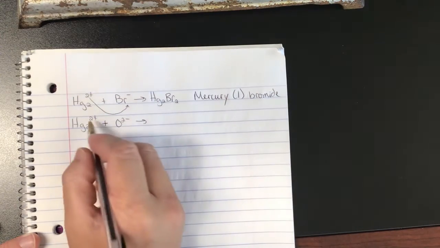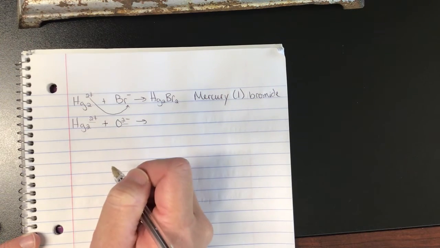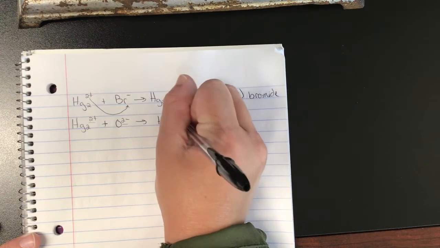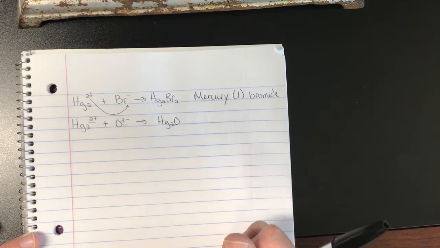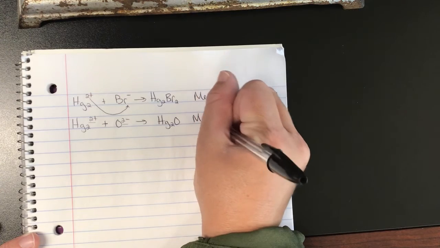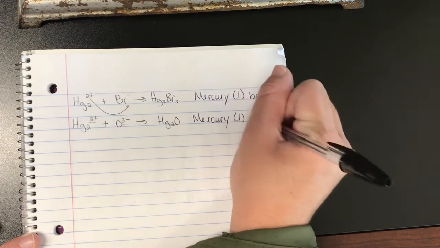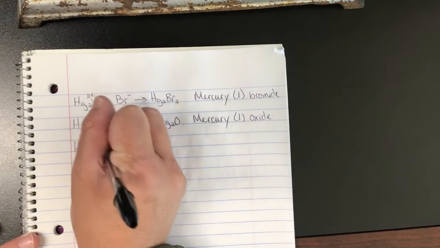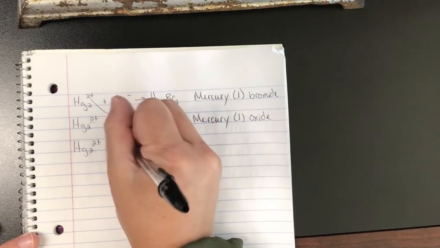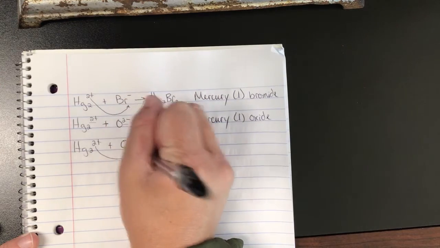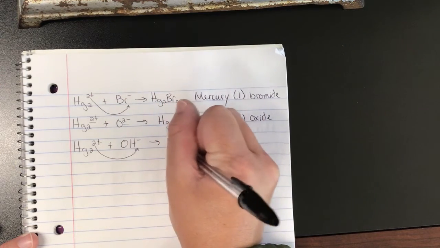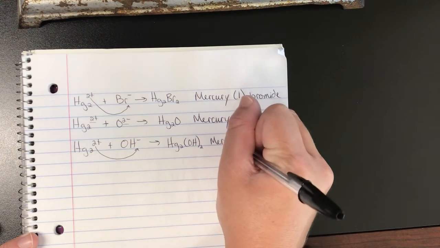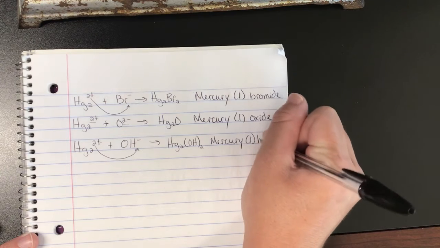Okay, then we have mercury plus oxygen. Here we have the same charges, +2 and -2. So it's just going to be a 1-to-1 ratio, which looks like this, Hg2O. So we still have to leave that 2 on there. It's mercury(I) oxide. Okay. So then we're going to combine it with hydroxide. So again, the 2 is going to come over here. We're going to get Hg2(OH)2. Name it mercury(I) hydroxide.